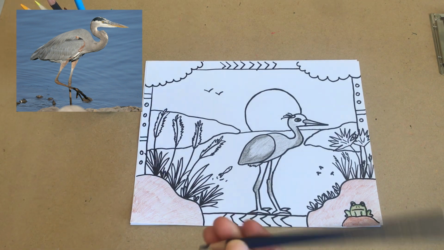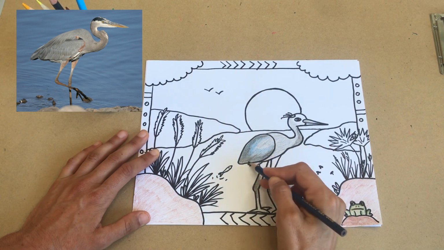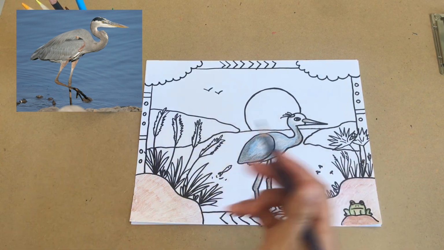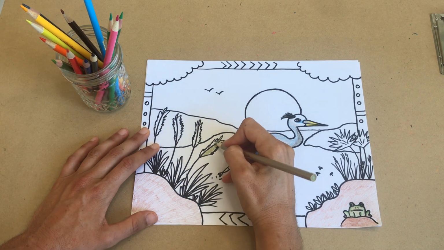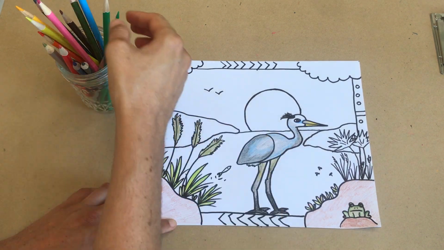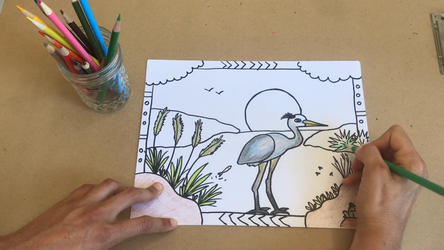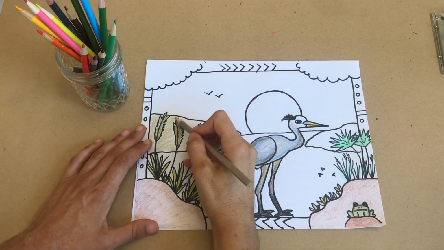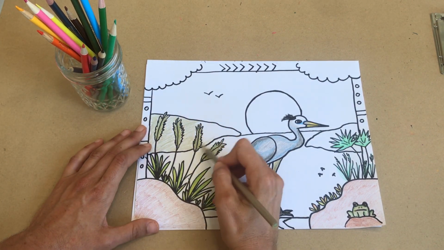Now I'll add some details with my blue colored pencil to add a pop of color. Grab your next color and continue coloring in all the elements of your ecosystem, using lighter colors first and darker colors on top of that. But don't do the sun, the sky, or the water just yet. Let's save that background for last so that we can do it together.